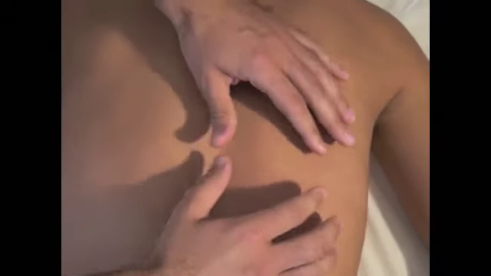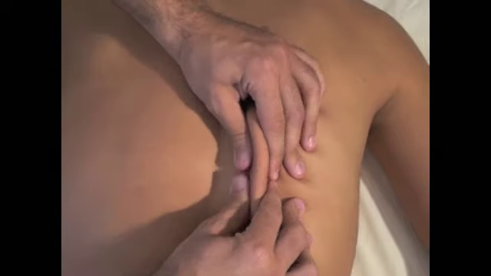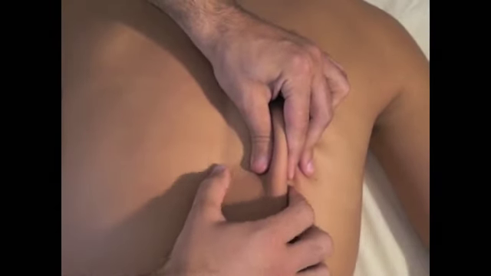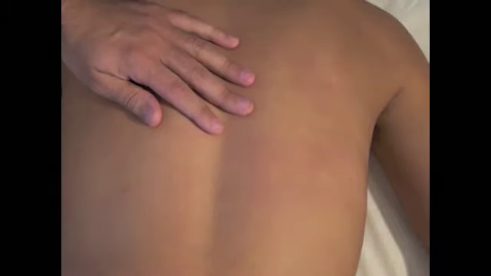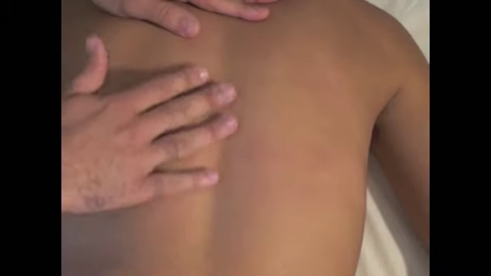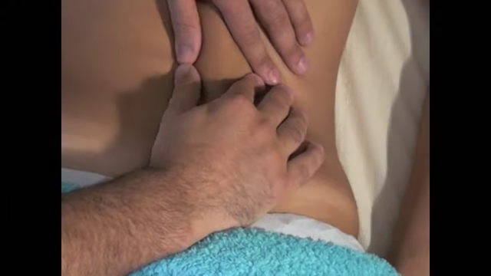So you see, I don't do that. Don't do that. Start from here and then you roll down. You start from the spinal cord. Don't make the mistake of starting from the left side of the spinal cord to massage the right side of the body. Here we have the lumbar region.